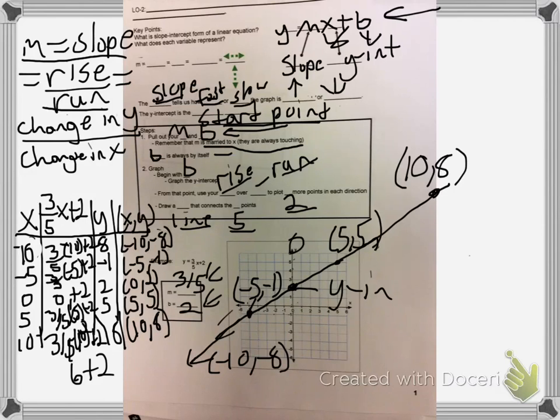Alright. So we just talked about the rise over run. We can graph it from a table. You can get the slope and y-intercept from a graph. Also, we can look here and see where it crosses the x-axis for our x-intercept. That'll be important later. We're talking about graphing from standard form. You can turn it into slope-intercept form, or you can just graph it from the standard form.